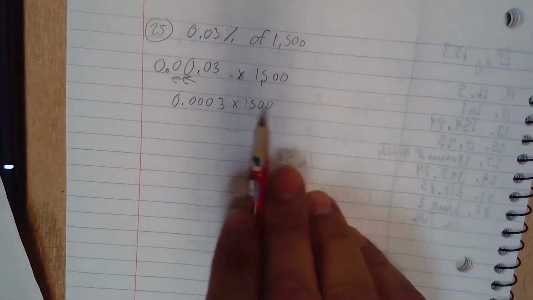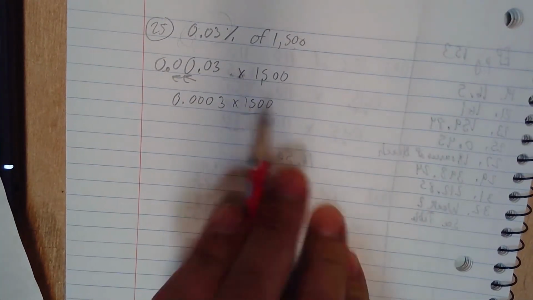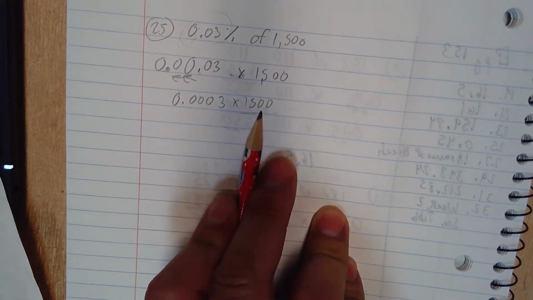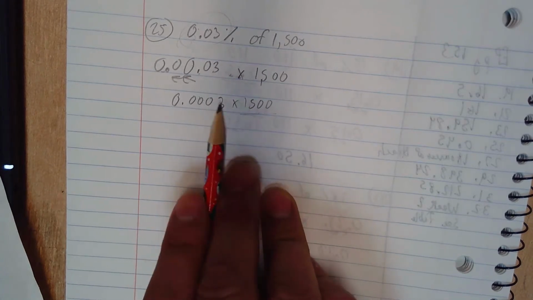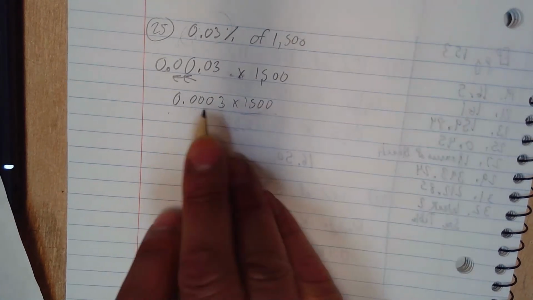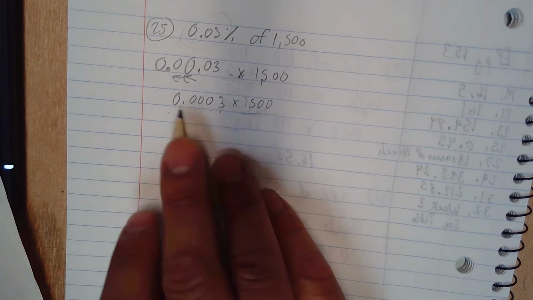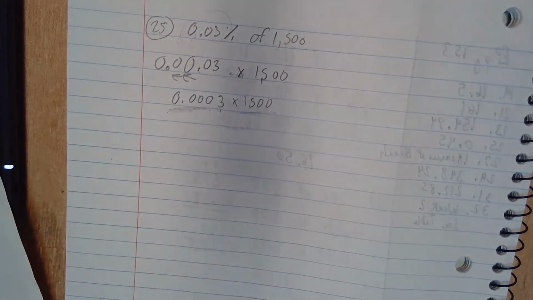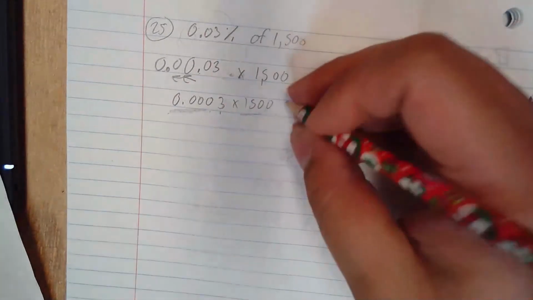All right, 4 digits. I have to count these zeros because they're at the end. It lets me know that I have 0 groups of 1 and 0 groups of 10. I need to know that. And this, well, I have 1, 2, 3, 4, 5 digits, but I don't count the zeros in front. They're not really going to change the answer, okay? So let's just do this.